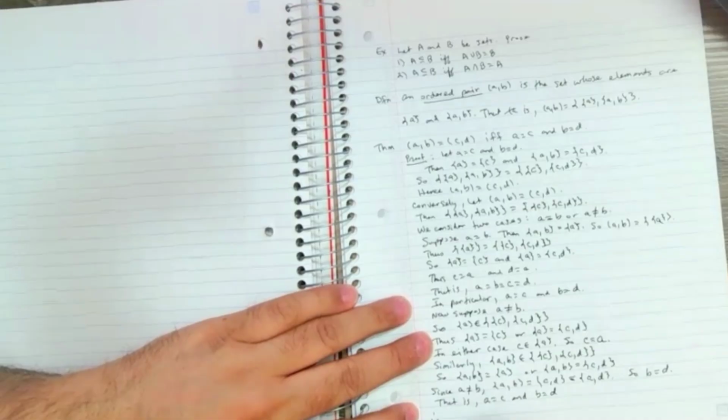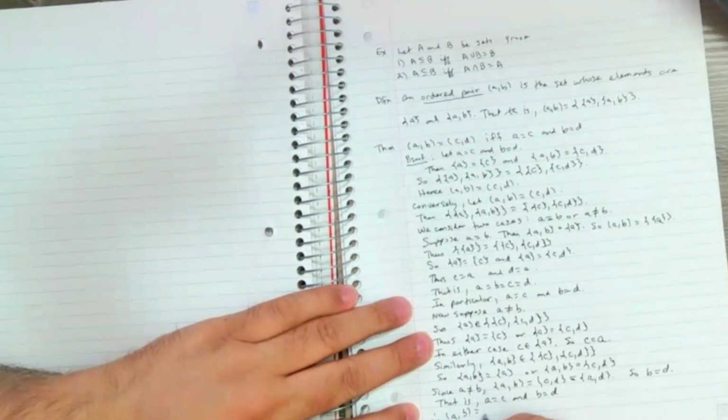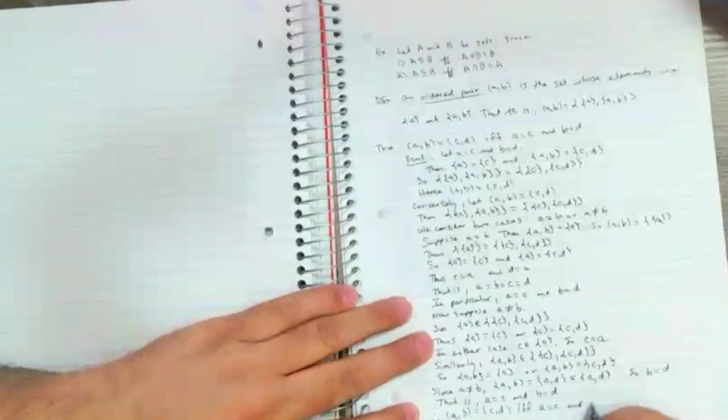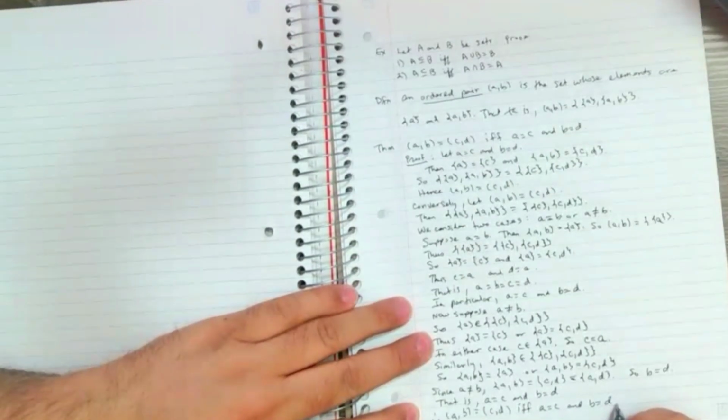And therefore, the ordered pair (A, B) is equal to the ordered pair (C, D) if and only if A is equal to C and B is equal to D.